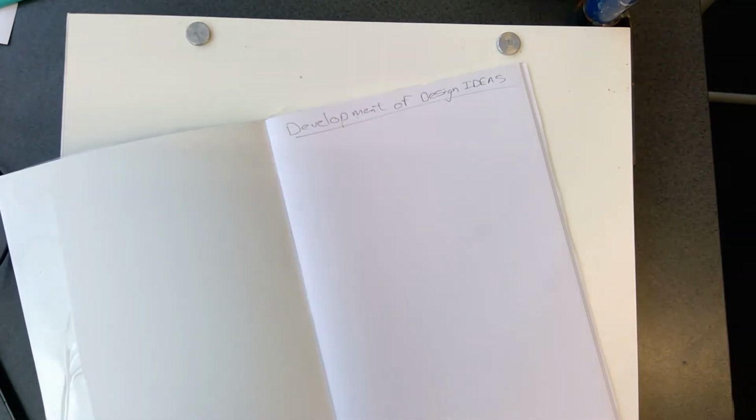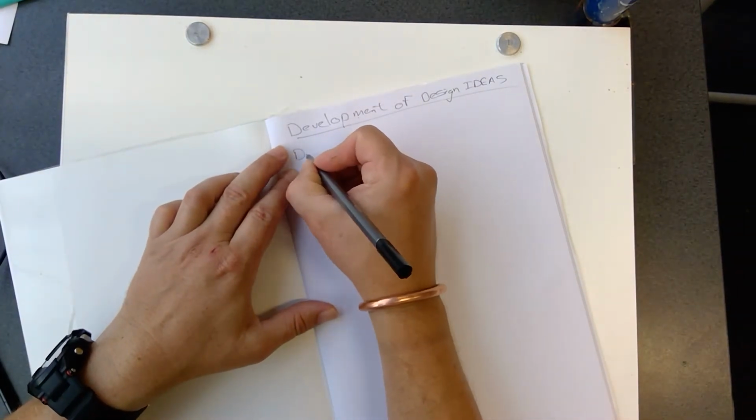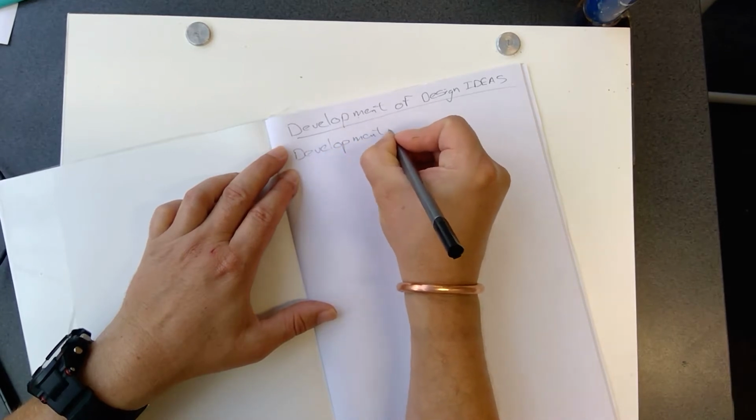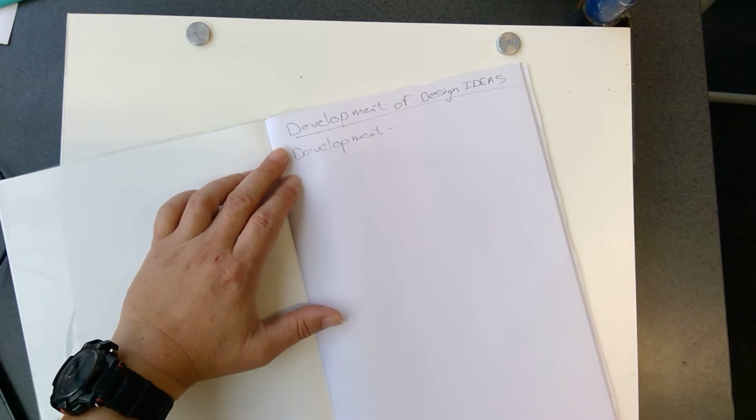Now, if I can explain development to you, the best way to explain it is to define development as coming up with critical questions about your design or things to solve.